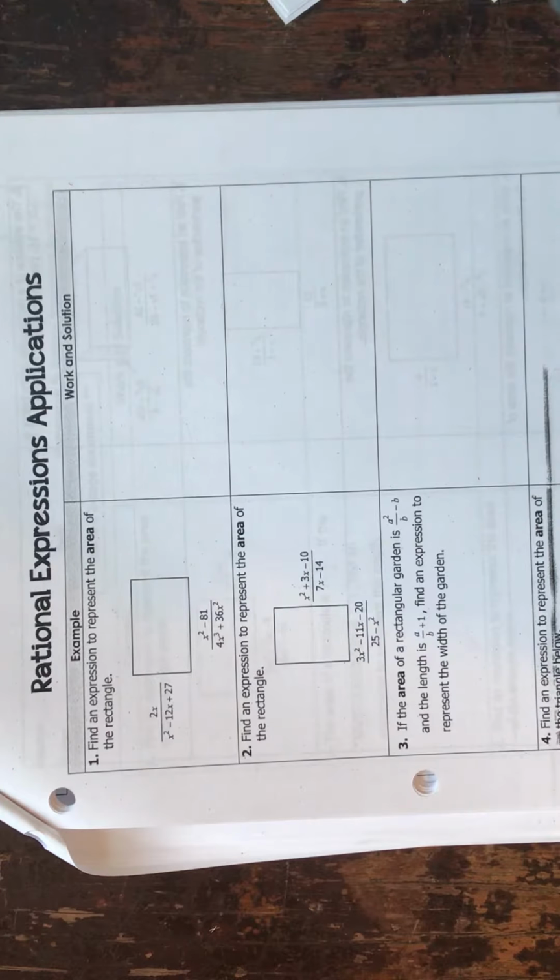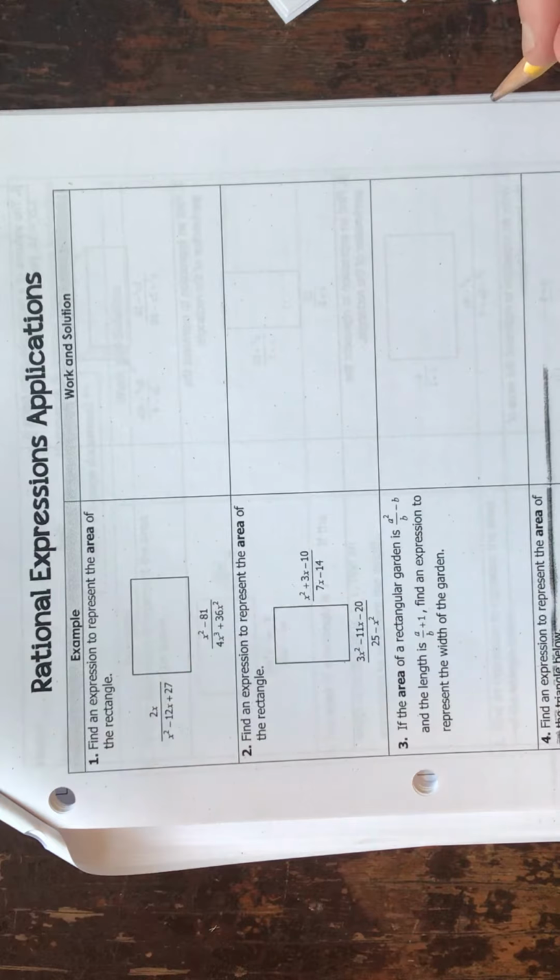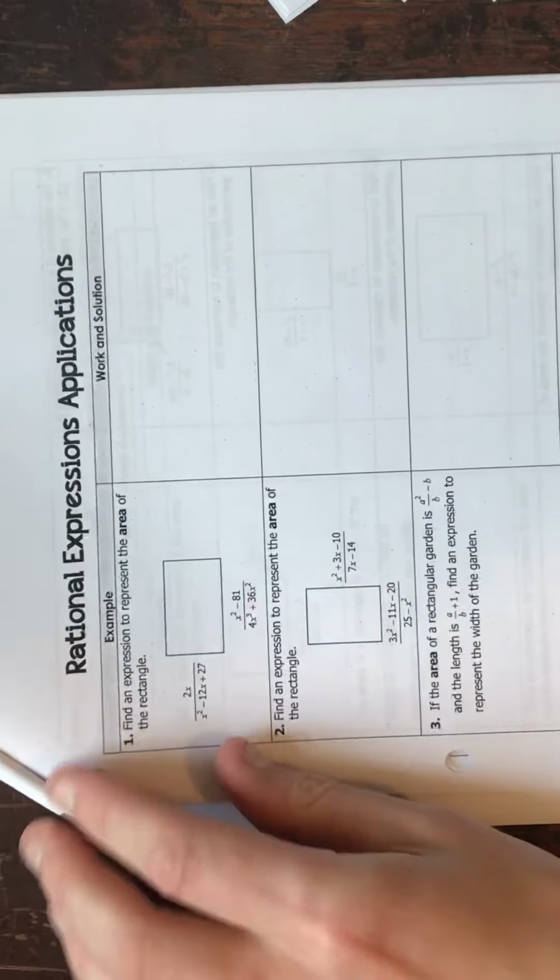Okay, Algebra 2. So today we're going to look at some rational expression applications. These are problems where we're going to use the skills we learned last week and what you practiced yesterday in order to solve some problems where we're given a specific situation. So we're going to jump right into it and then you'll practice a little bit.